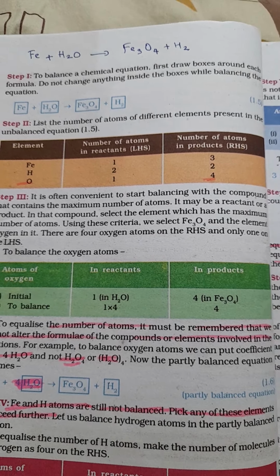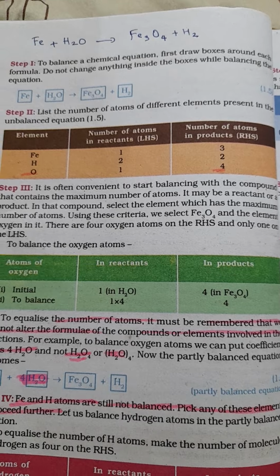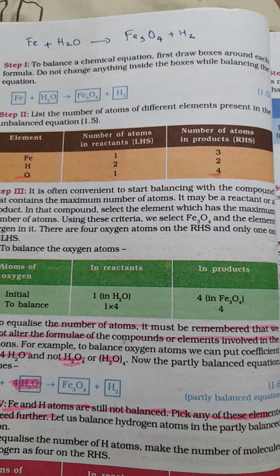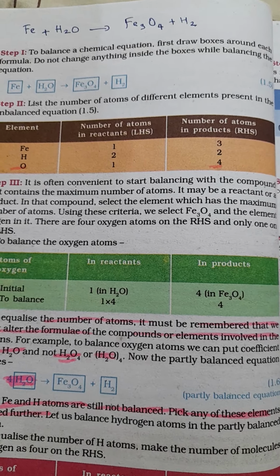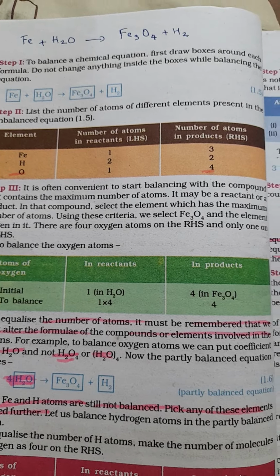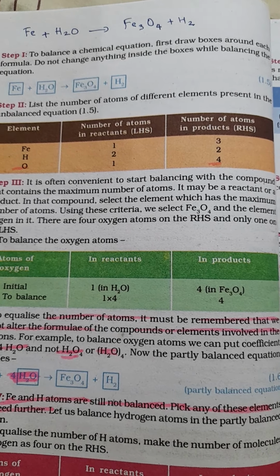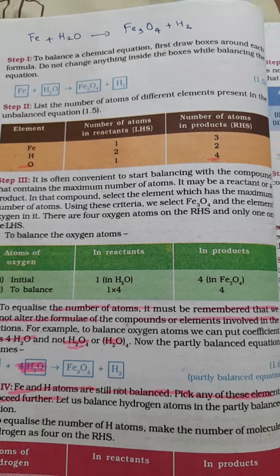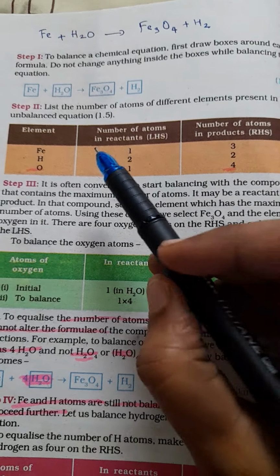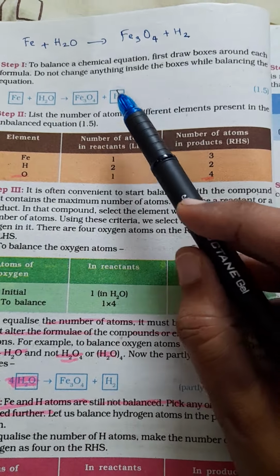So there are various steps on how to balance a chemical equation. This is the basic concept of chemistry. Without knowing how to balance an equation, in higher classes you will find it very difficult. So just listen carefully, okay, we will do it one by one. So what is the first step to balance a chemical equation?